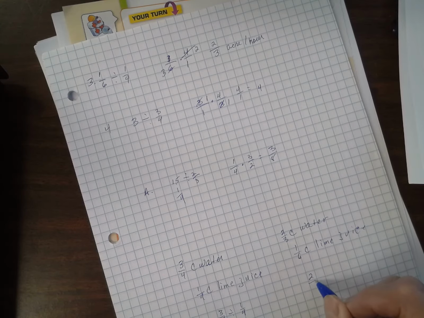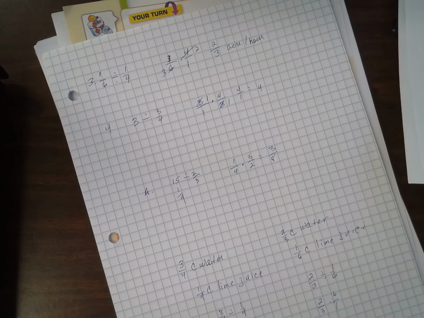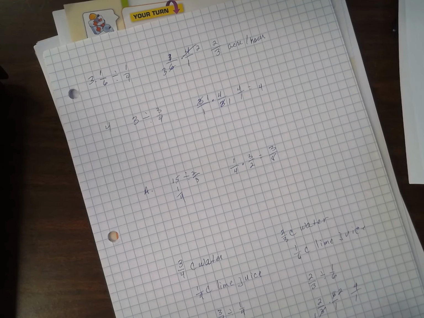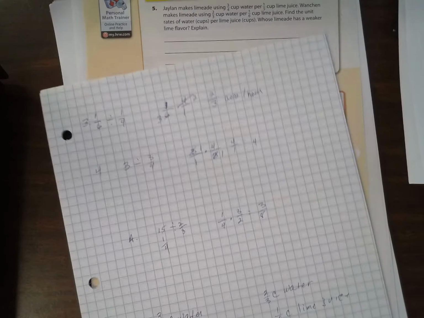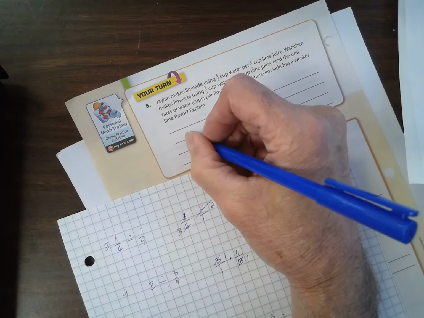Let's see what this person has. 2/3 divided by 1/6. We're going to flip that. 2/3 times 6/1. This becomes a 1. This becomes a 2. 2 times 2 is 4/1. So this guy Wanchen dilutes his limeade more.